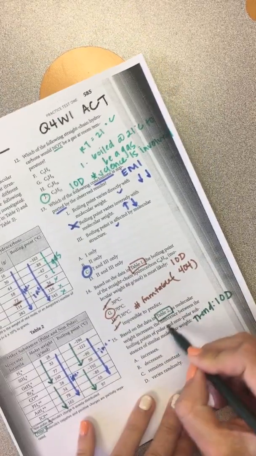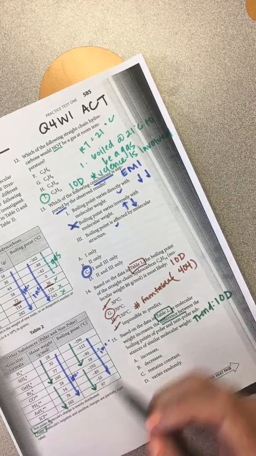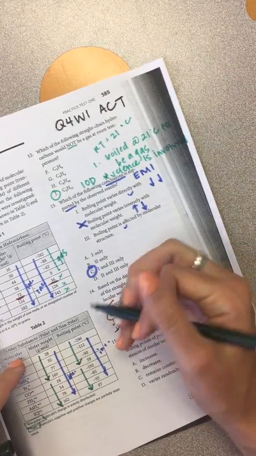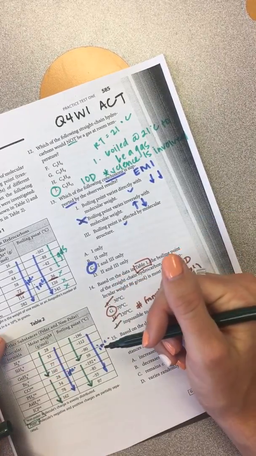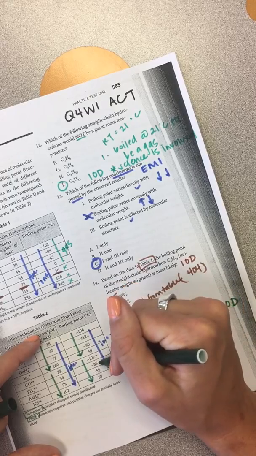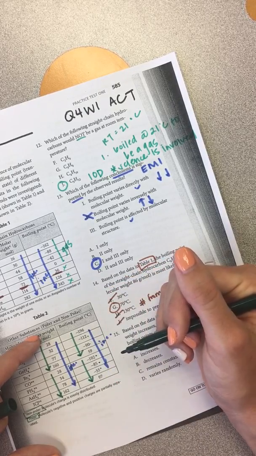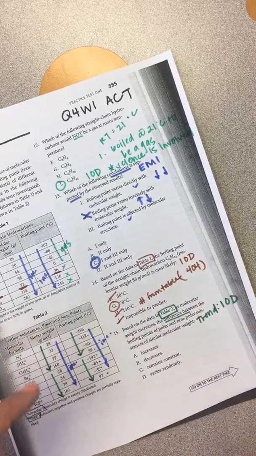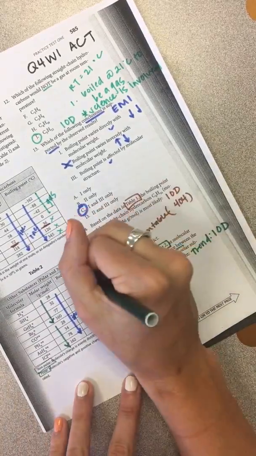But this says the difference between the boiling points of polar and nonpolar substances of similar molecular weight. So 196, 192, that's a difference of 4. 112, 85, that's a bigger difference. 90, 55, that's a bigger difference. 59, 97. So it increases. The difference between them increases.